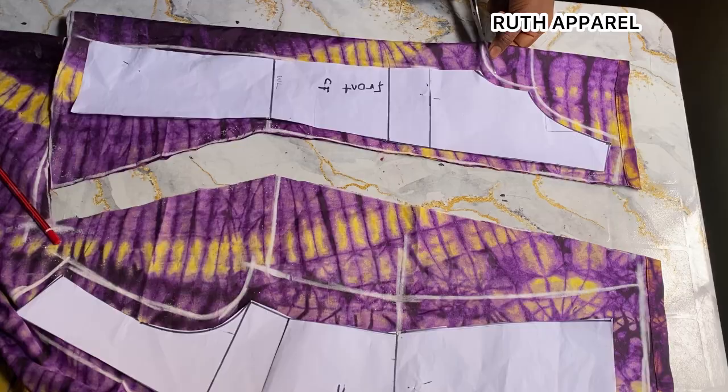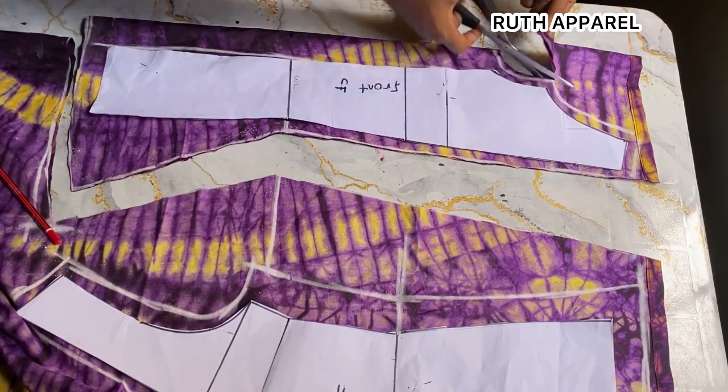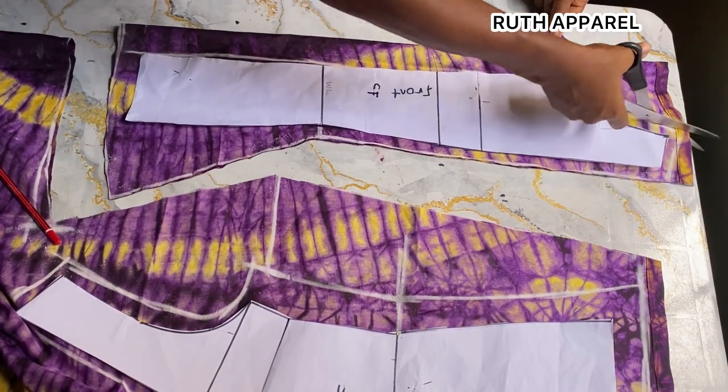So after we're done adding the necessary allowance, we'll just go ahead and cut our fabric out like this. So take note of the part that I'm cutting. So this is just how to do it.